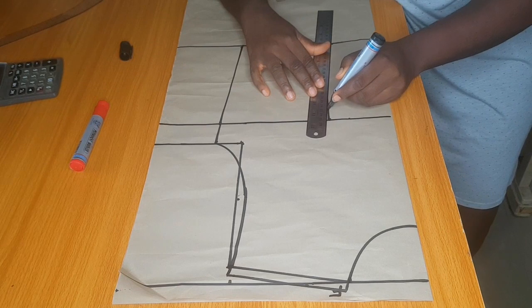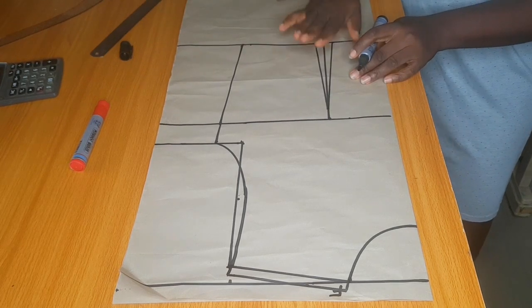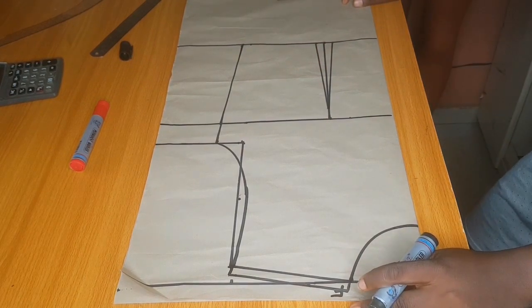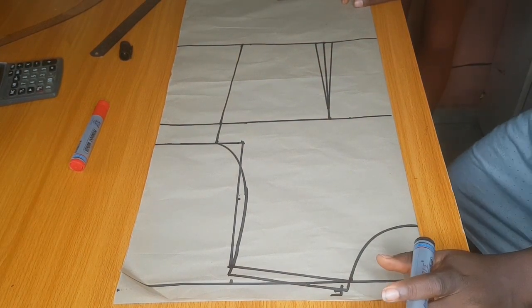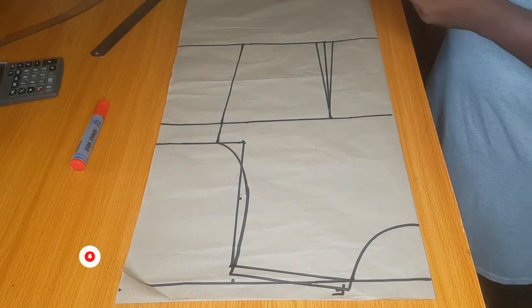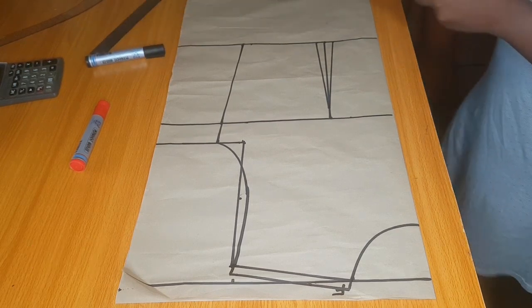So just take note. I'm saying a lot of okay, but the thing is that I just want to make sure that you guys are following. All right, so this is it for the front. We are going to be moving on to the back pattern.